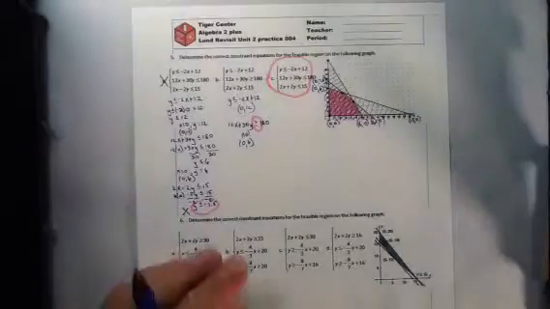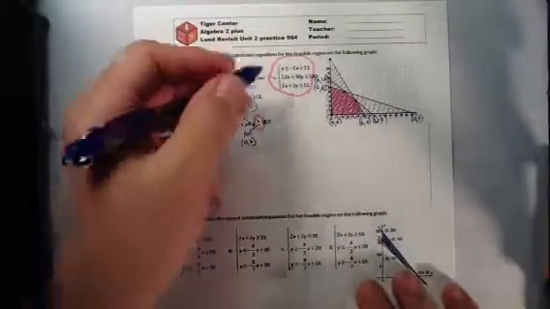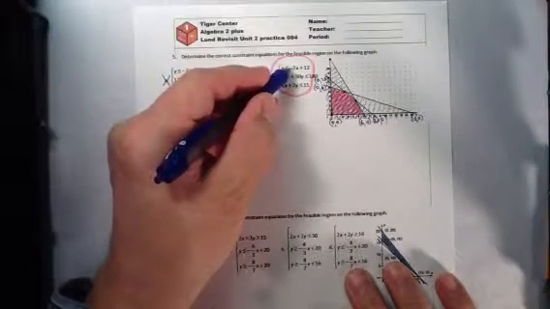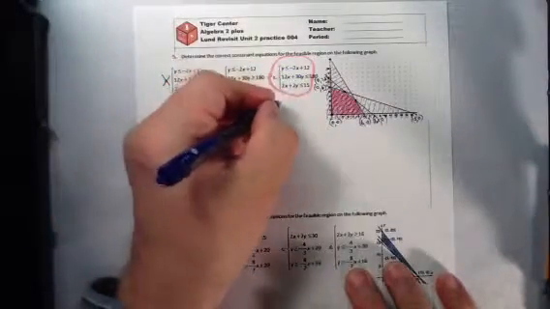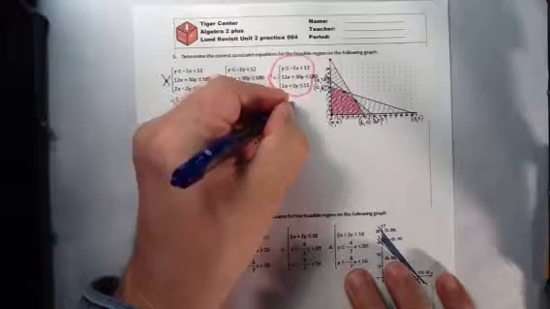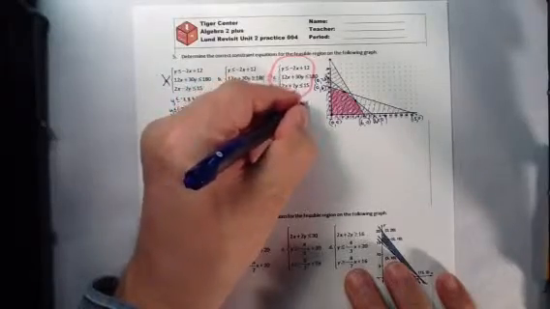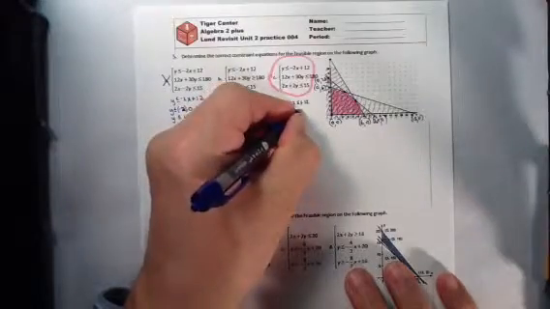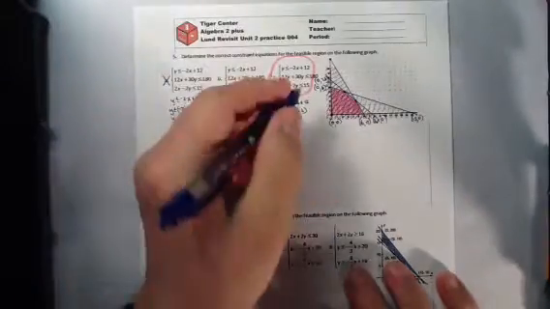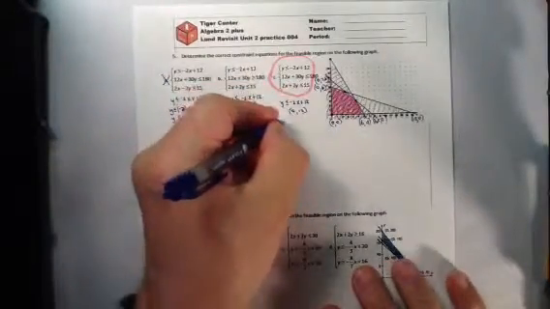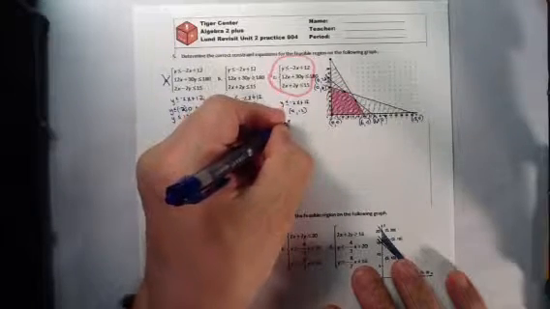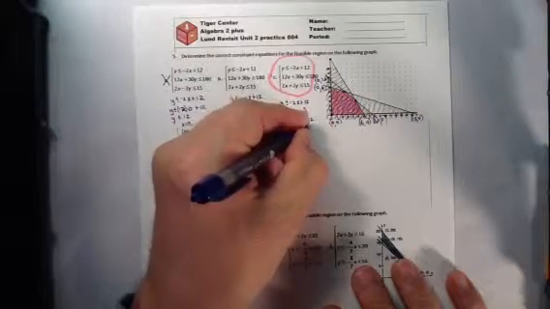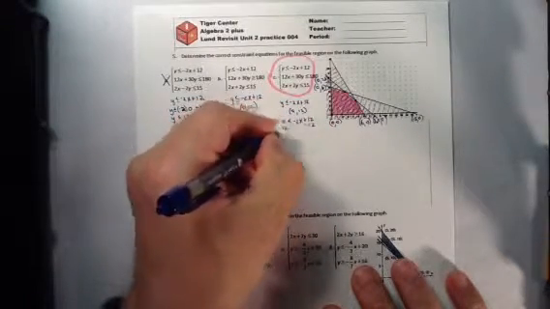But we want to make sure that we're correct. So let's go through the routine here. The first constraint, y less than or equal to negative 2x plus 12. Well, we found when x is 0, y was 12. Let's go the other direction now. Let's say y was 0. 0 less than or equal to negative 2x plus 12. Subtract 12 from both sides.